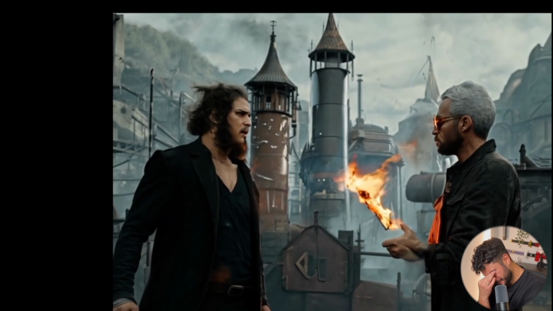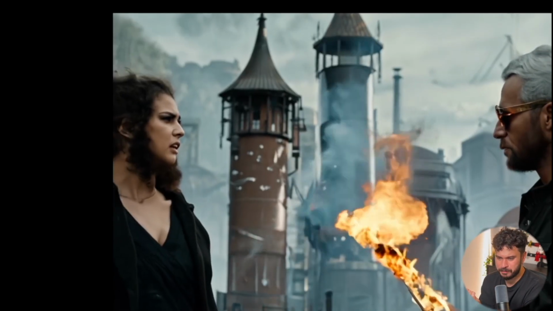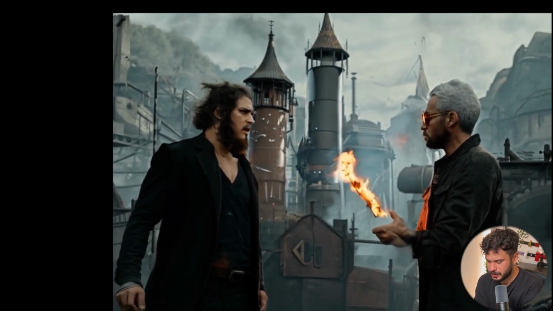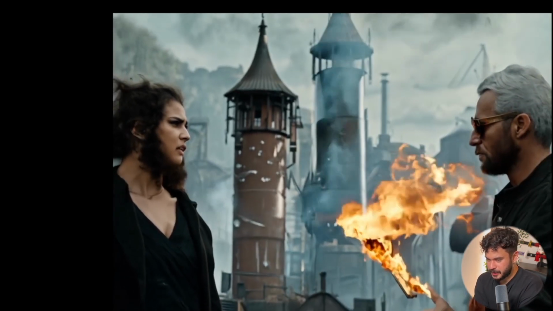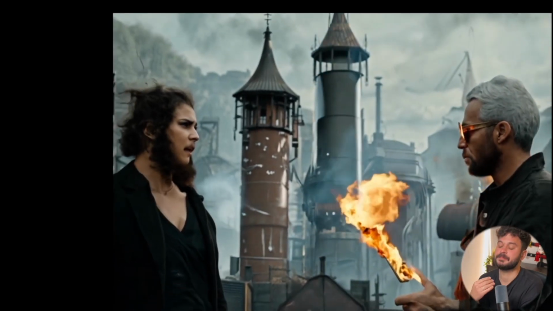What the fuck? The girl now morphs into a man with a beard, or has a beard from the beginning. I fucking hate Gen AI. Alright, that's it.